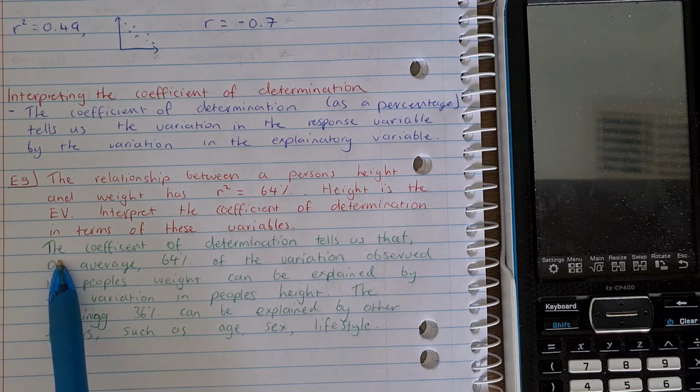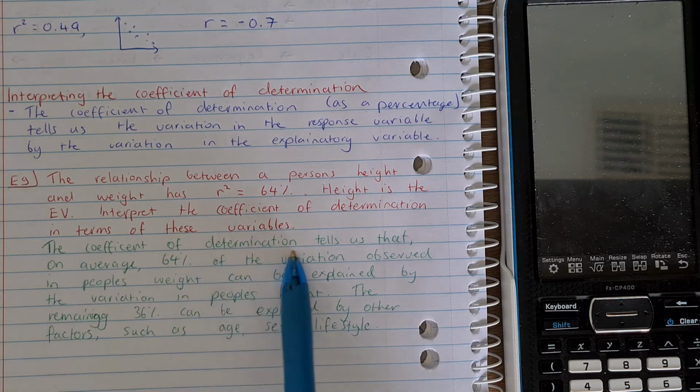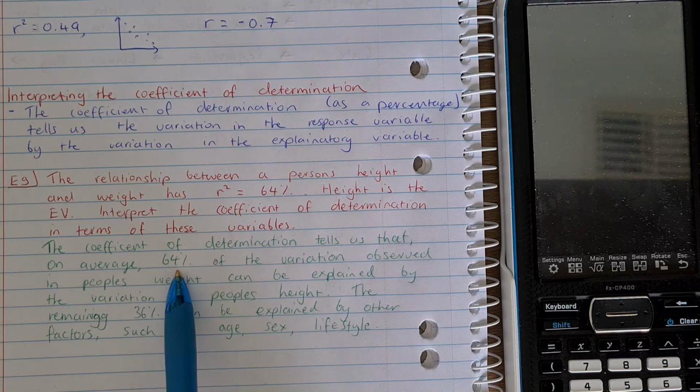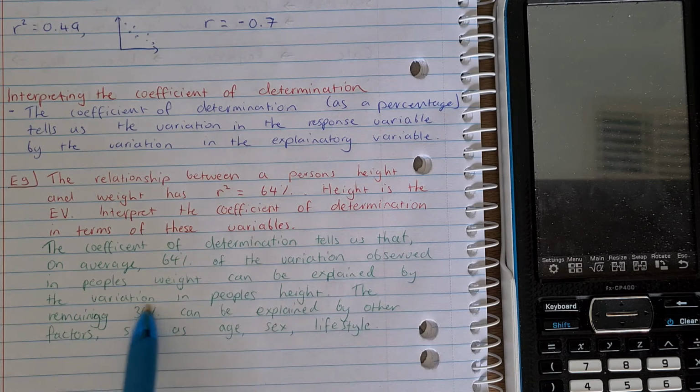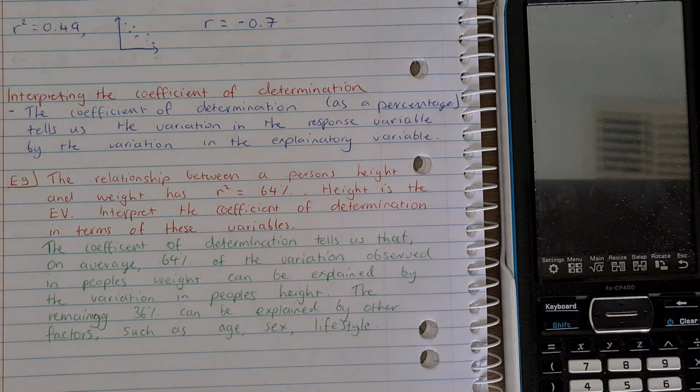We have the coefficient of determination tells us that on average, 64% of the variation observed in people's weight can be explained by the variation in people's height. The remaining 36% can be explained by other factors such as age, sex, or lifestyle. So when I've said the remaining 36%, that's because 100 minus 64 is 36. That's just the remaining percentage that remains.